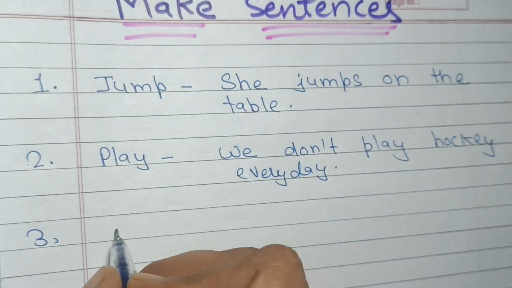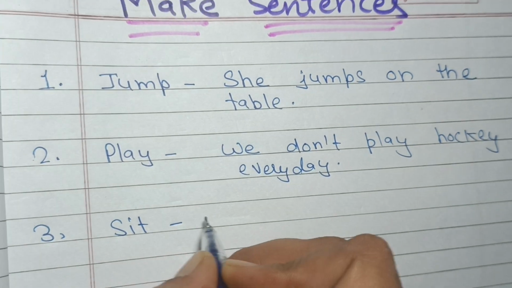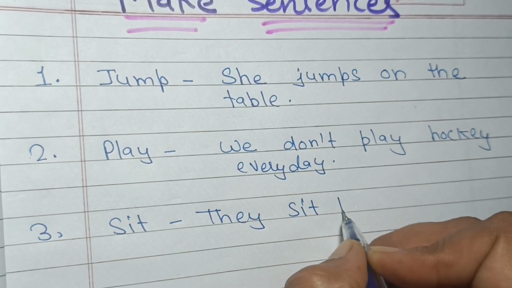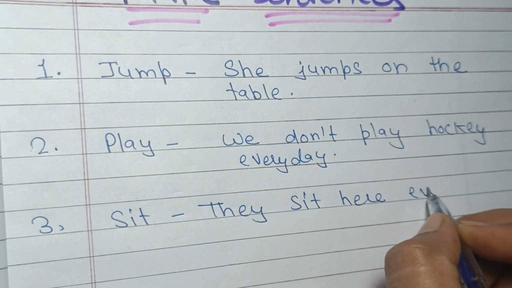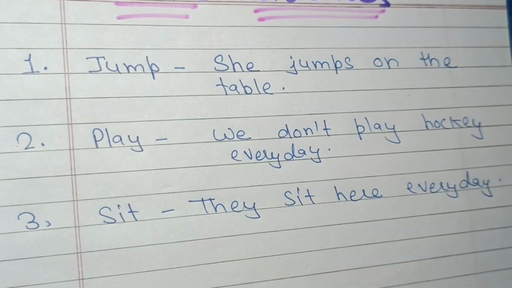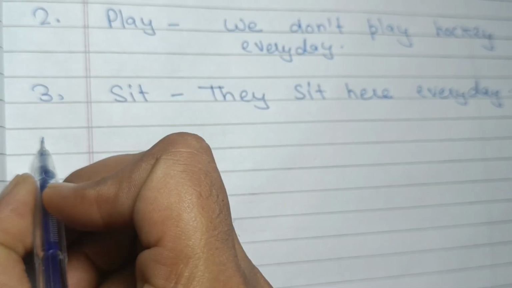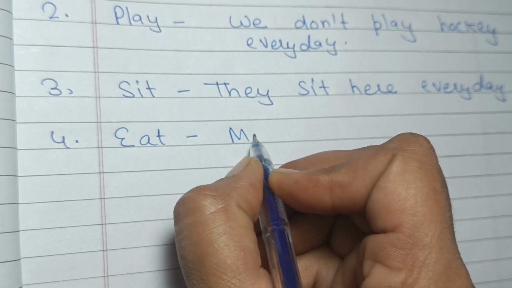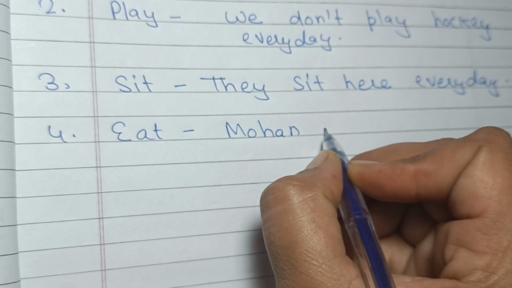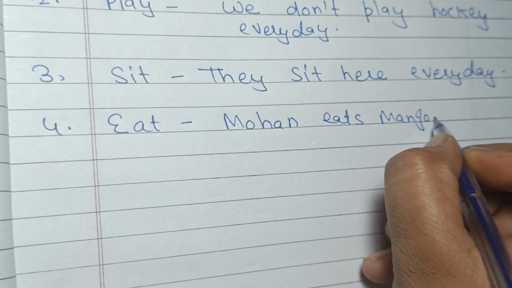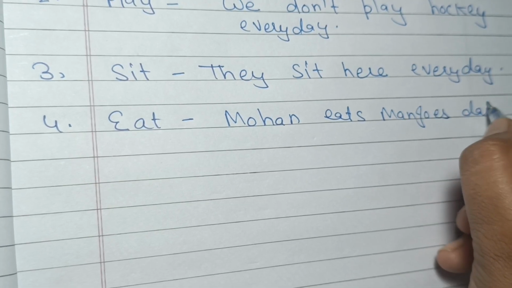3. Sit. They sit here every day. 4th, eat. Mohan eats mangoes daily.